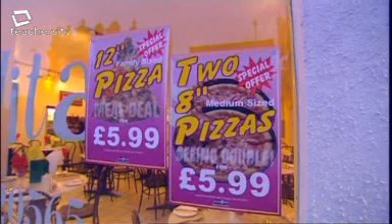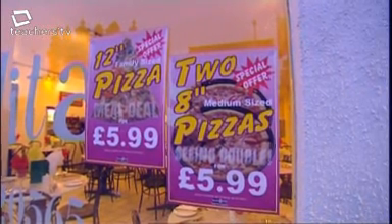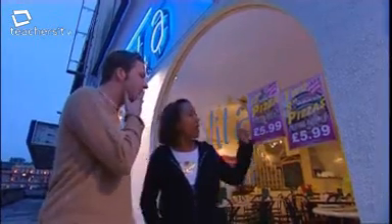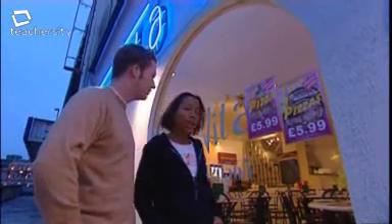Look, pizza restaurant. Oh, this is a tricky decision. What do you think? Should we go for a 12-inch pizza for $5.99 or two 8-inch pizzas for the same money? I reckon two 8-inch pizzas are more. I don't think so. I think we're going to get more on the 12-inch pizza. Well, looks like we're going to have to do some maths for real to find out who's right.